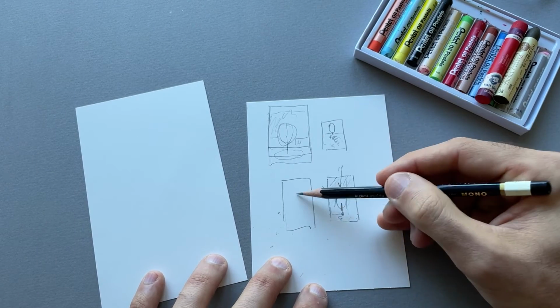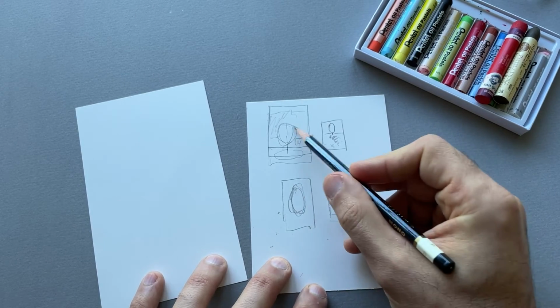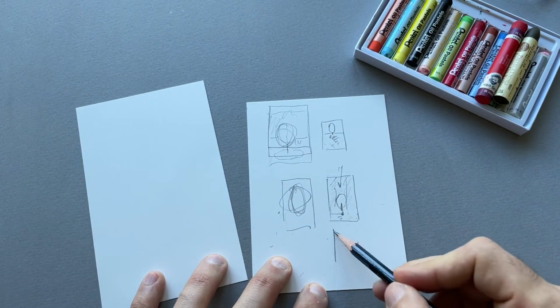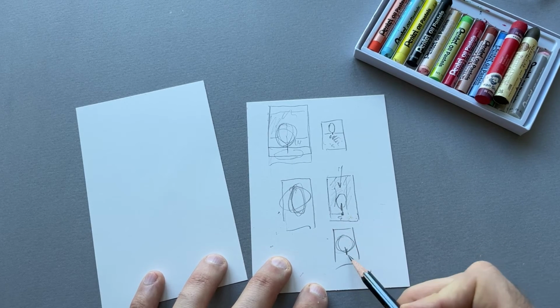And because I am focusing on the tree, I want it to be the biggest part of it. Boy, I went from a round one to an oval one. That's what people do all the time with design when they're trying to ask me to do something.